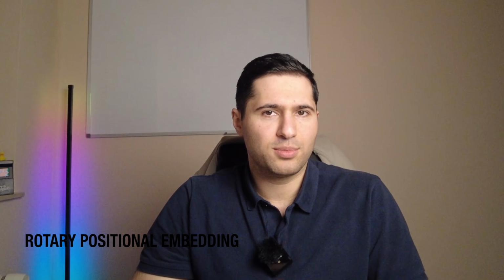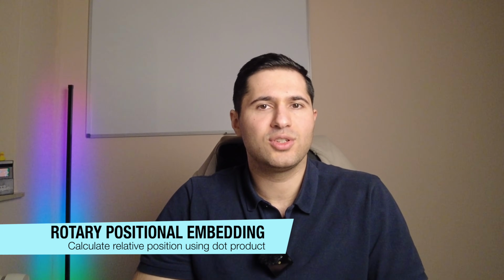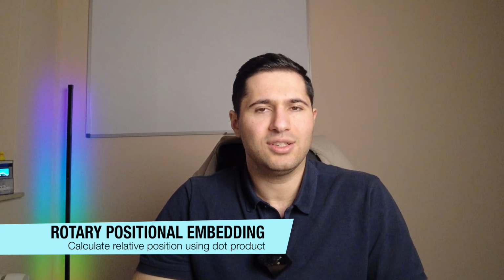RoPE modifies this dot product so that relative positions are baked directly into the attention computation. Not absolute position, but relative distance. Here is the key idea. If token A is 10 positions before token B, that relationship stays meaningful no matter where the sequence starts. RoPE preserves that relationship through rotation.